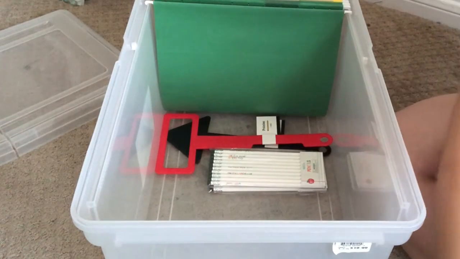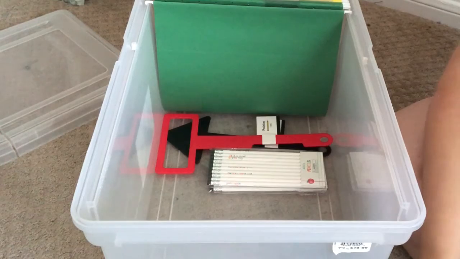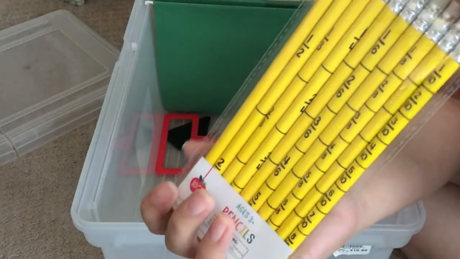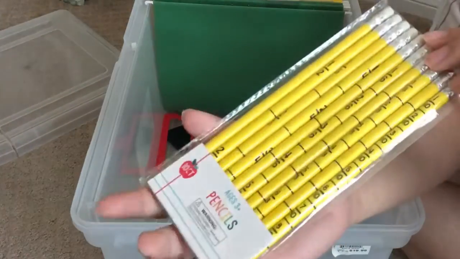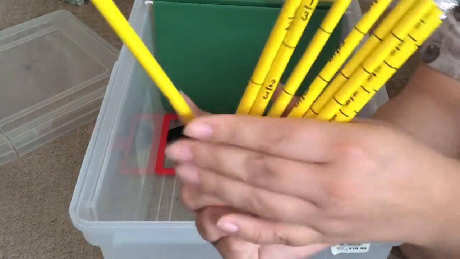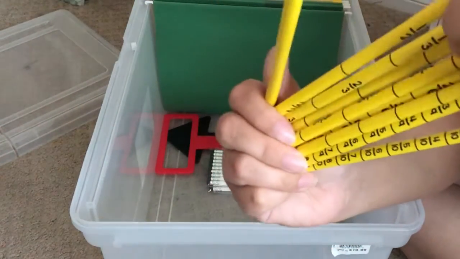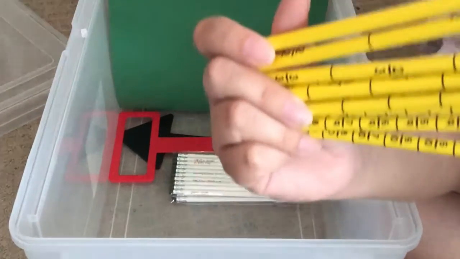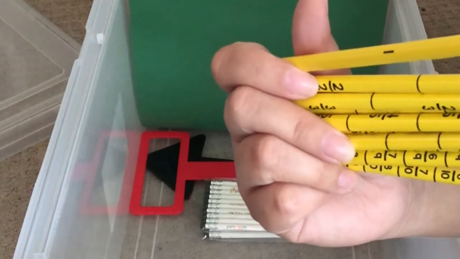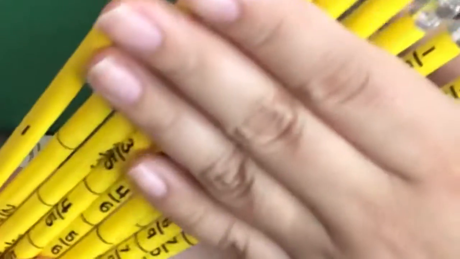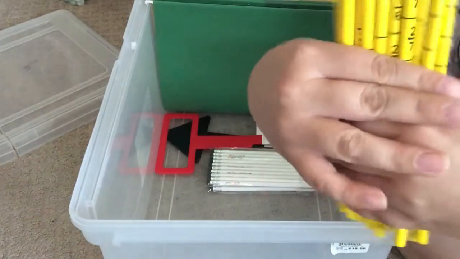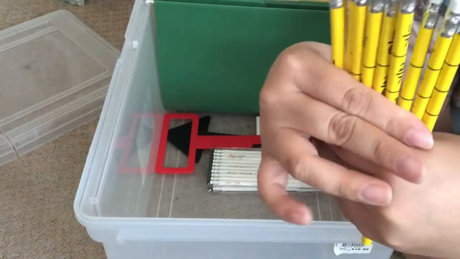Again, with pencils, I found these. They are fraction pencils, which is incredible. Again, these were only $1, and these you can use as, I can't ever say the word, manipulatives. The kids can use this and work out fractions.